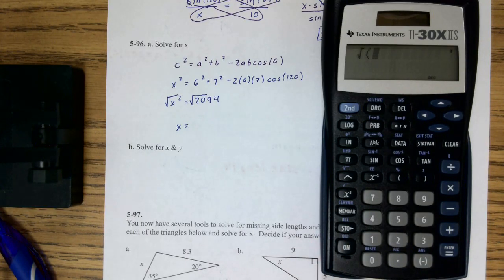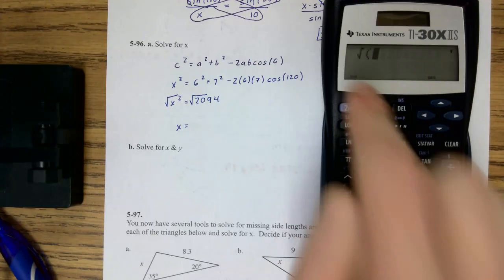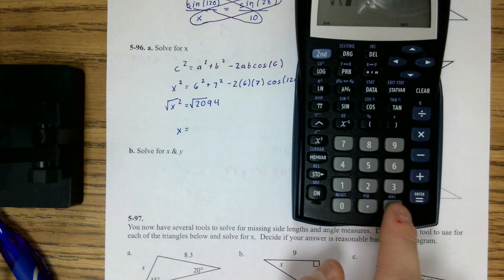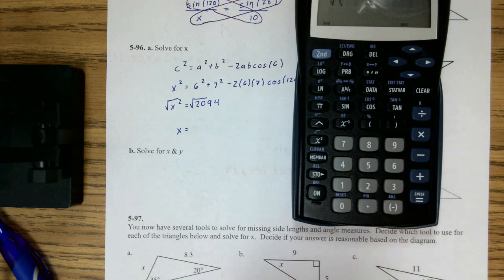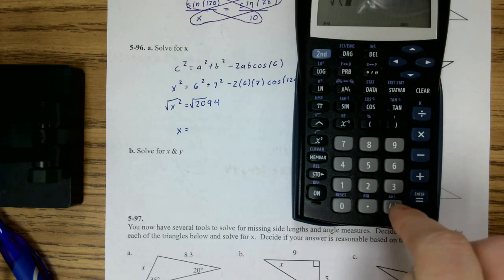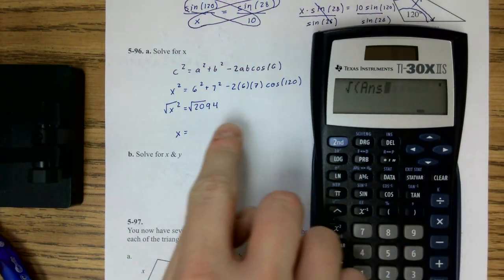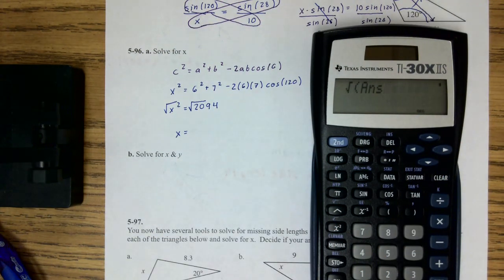Then I'm going to do another second. Now I'm going to go all the way down at the end of the buttons. All calculators have this thing called ANS. What that means is it's the answer. The calculator stores the previous problem from the one that you calculated. So the nice thing is I'm going to put that answer that I just calculated, in this case 2094, into the calculator.